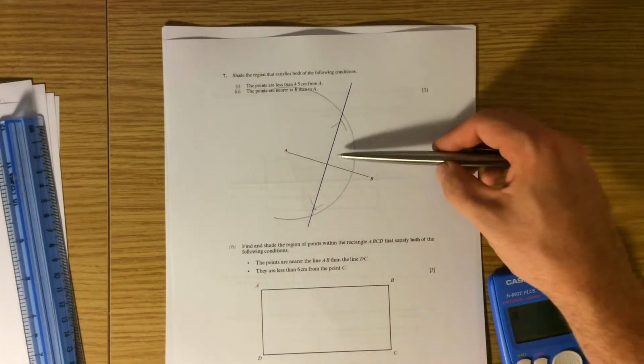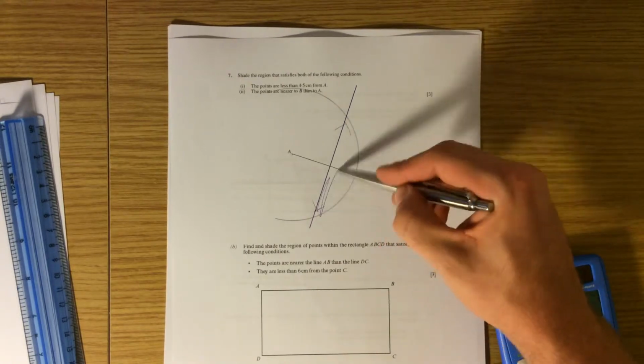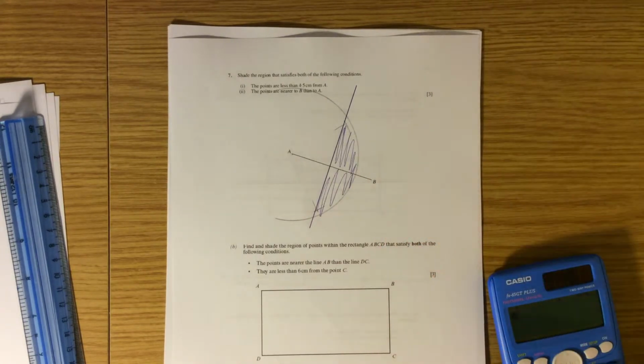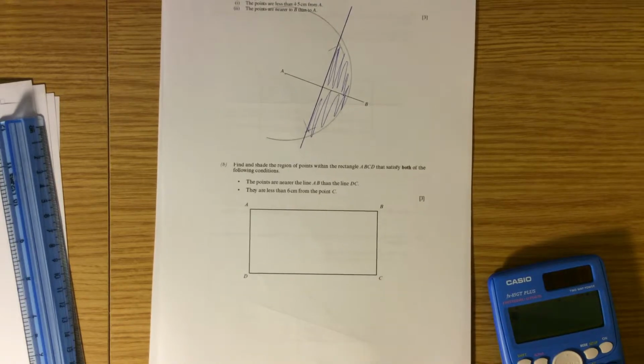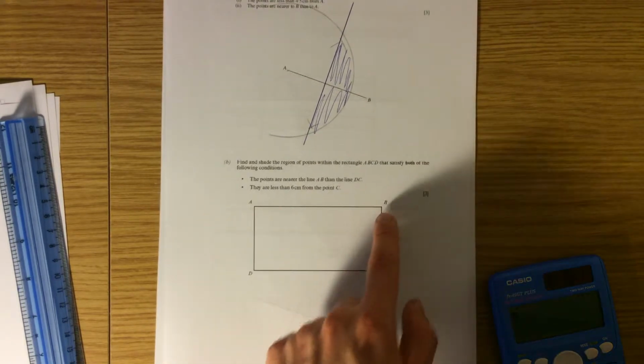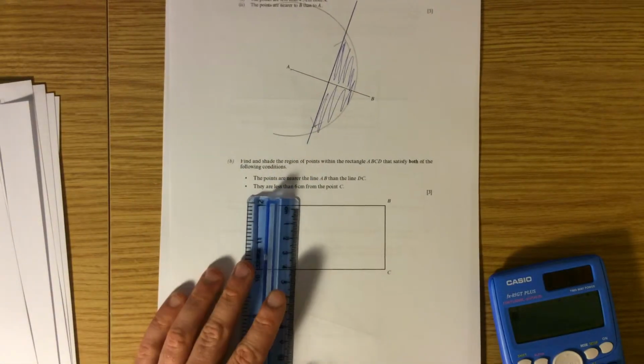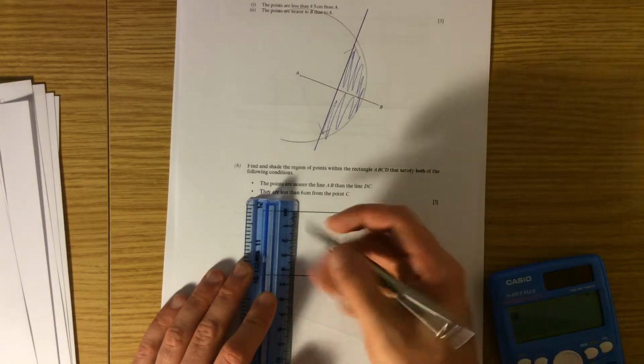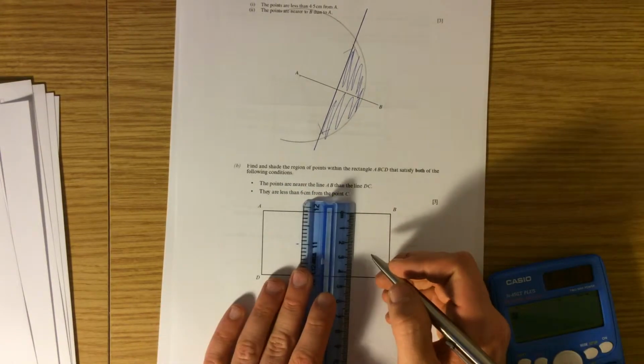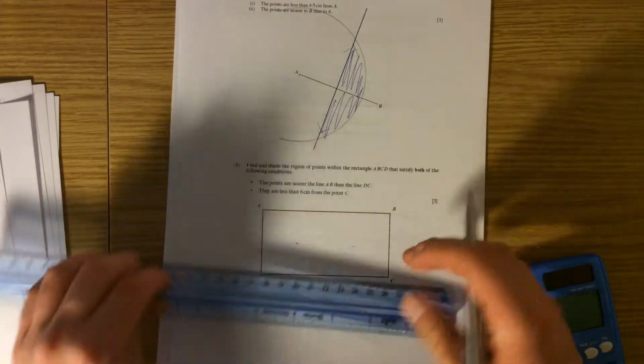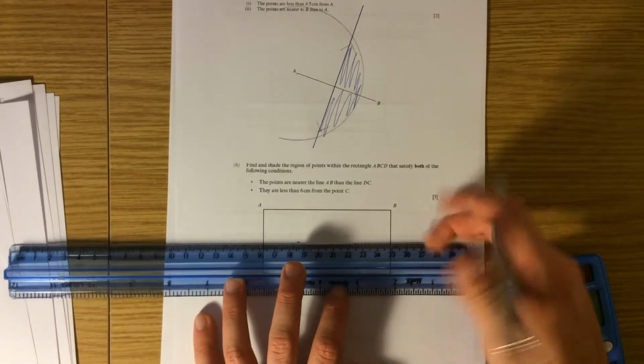So I need to be closer to B, which is this side of the line, but less than 4.5 centimeters from A, so it's within that section there. Nearer to AB than to DC, so this is another case of measure the gap and then mark halfway between, mark it in at least 2 places so that you get an accurate straight line.